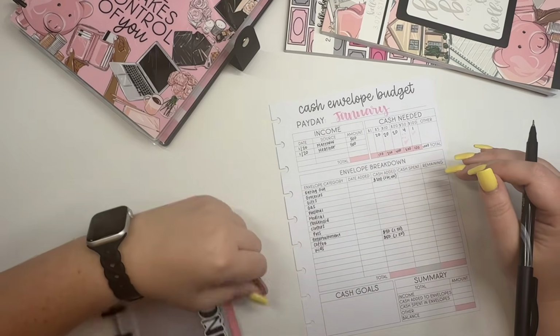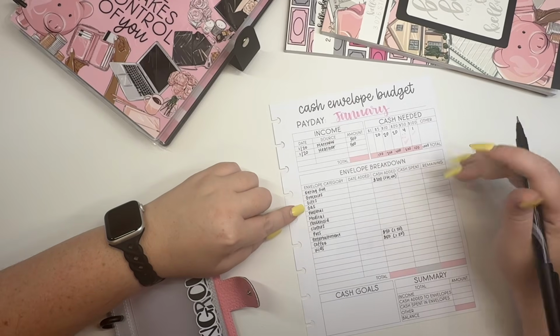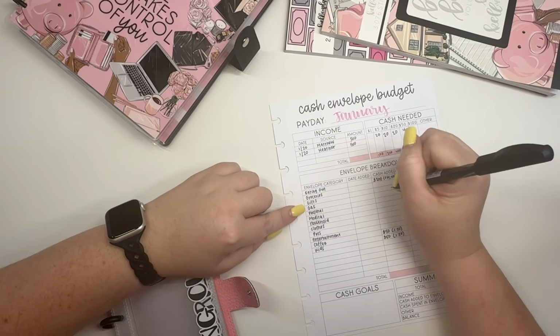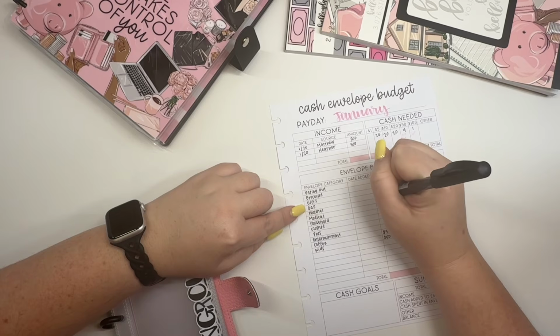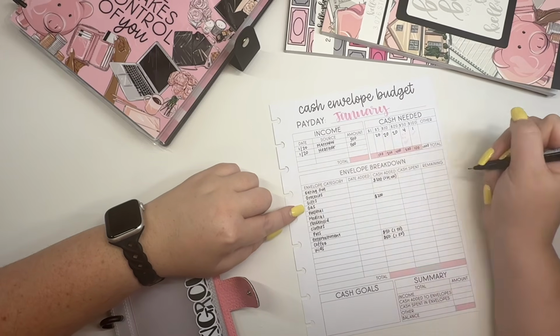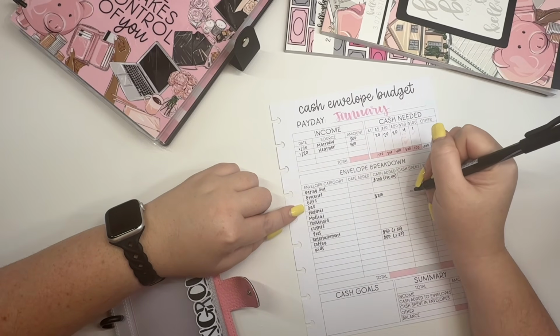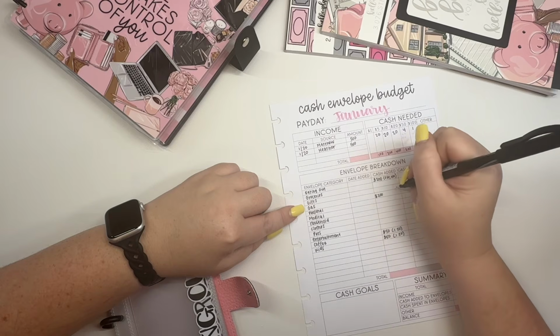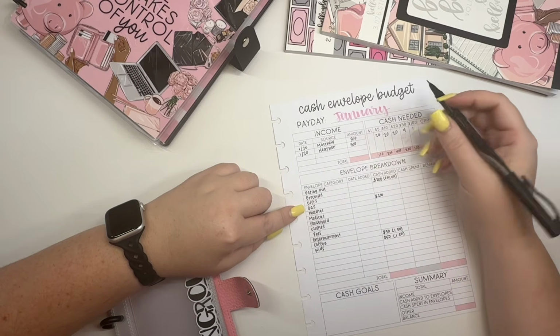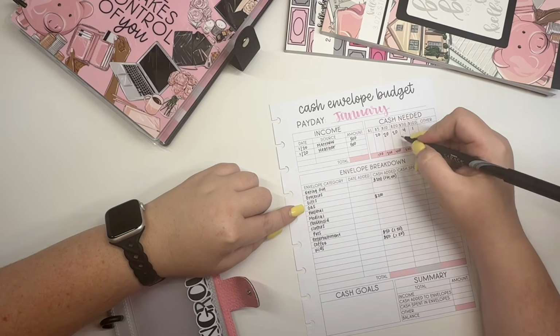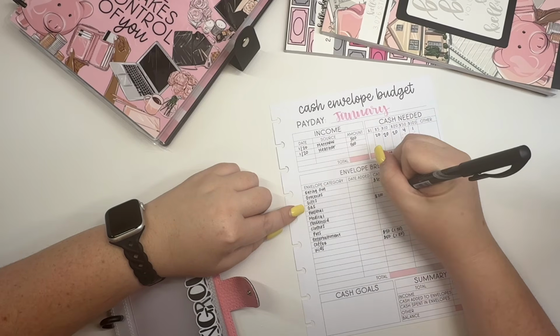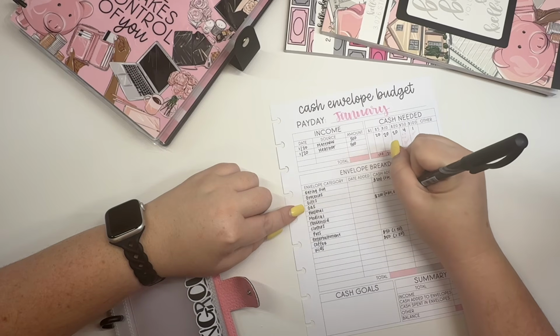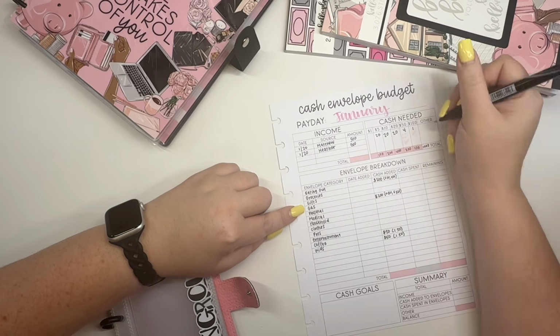So let's say for gas, we're going to do $200. And we're going to do 10 10s and 5 20s. So 10 10s, 5 20s.